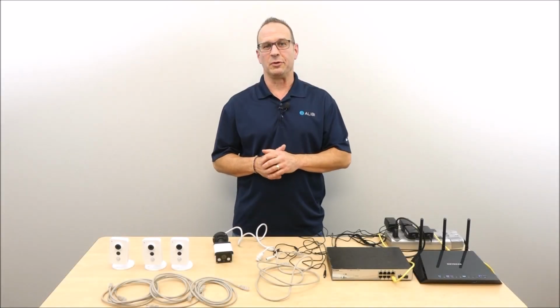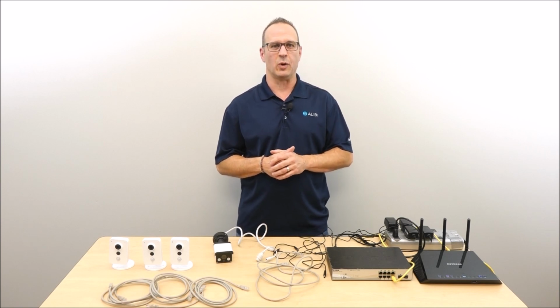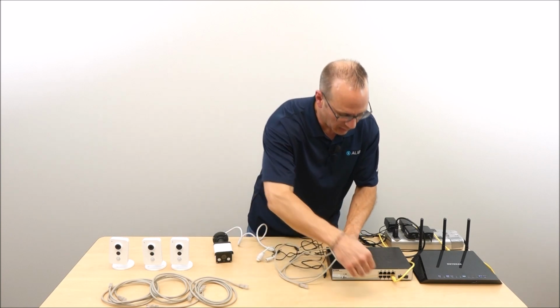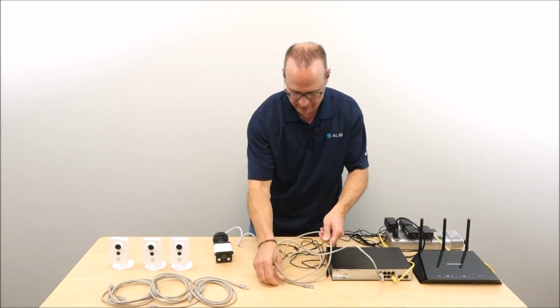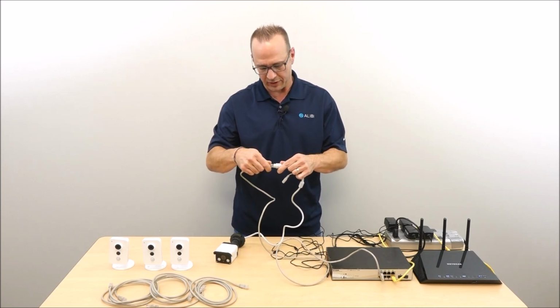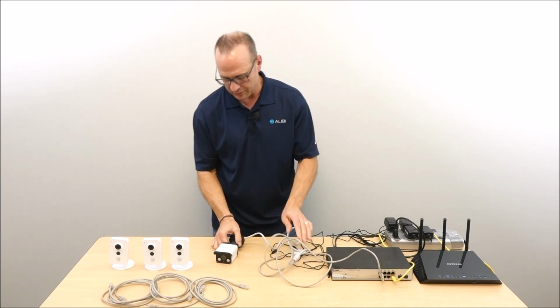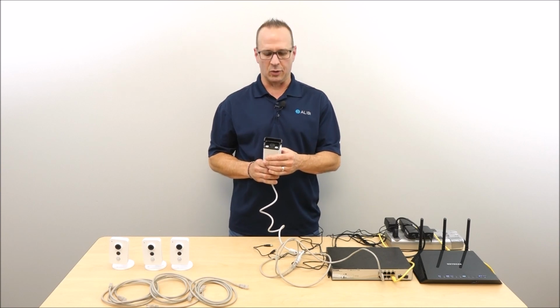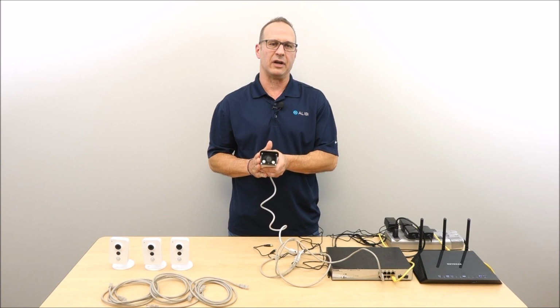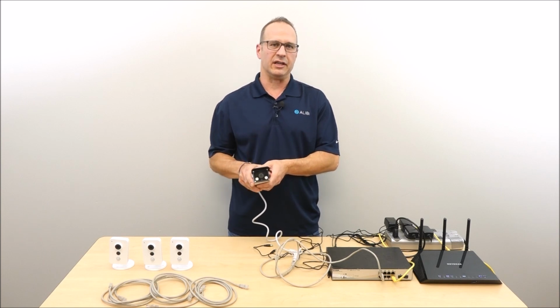All right, now we're going to go through the really simple process of connecting your wired or PoE camera to the network. We'll take our network cable, plug it into the switch, take the other end, connect it into our network connection on the cable. Now this camera is ready to go. We don't need a separate power supply because it's a PoE camera. It draws all the power that it needs in order to operate and function directly over the Ethernet or network cable.